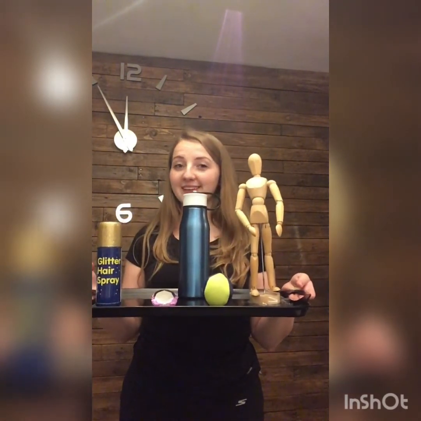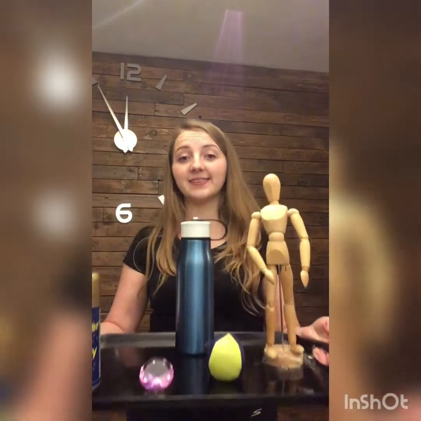Okay, if you said that the bottle is a different way round, so in the original it was this way round, and then it's this way round. I know it was only a tiny bit for you to see, but good job if you spotted that. And that the ball had gone from facing this way to facing that way, you'd have been correct.